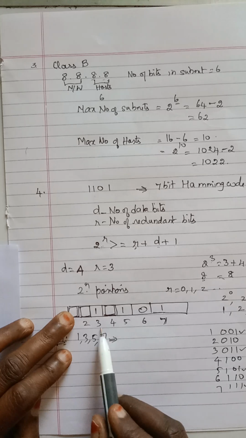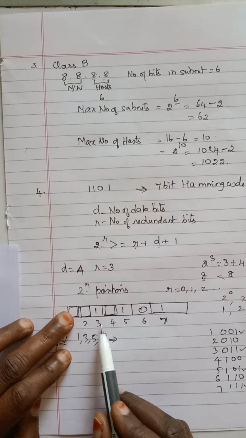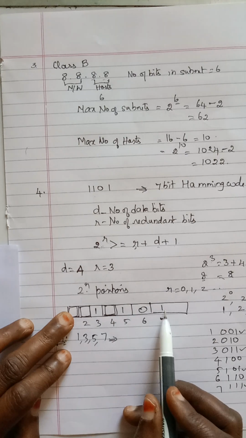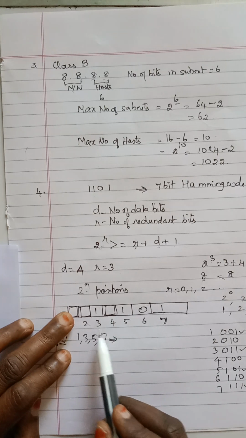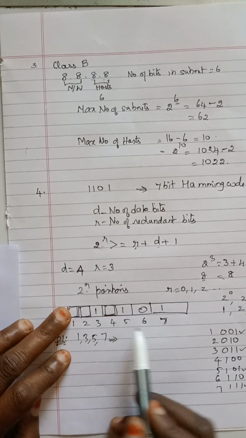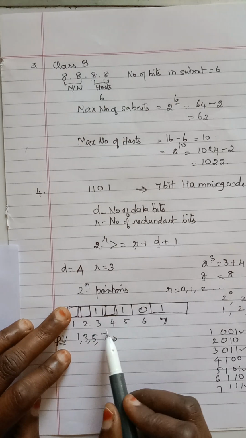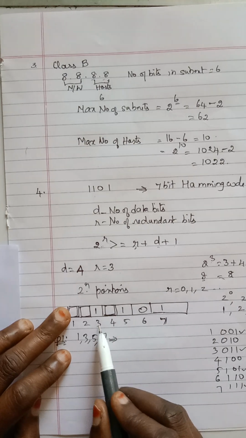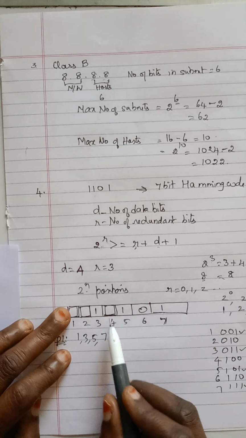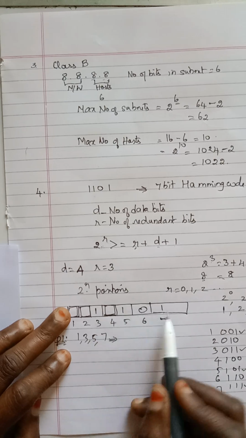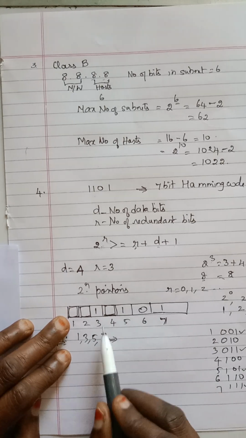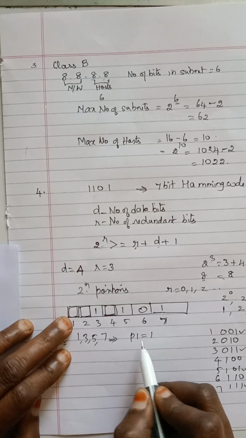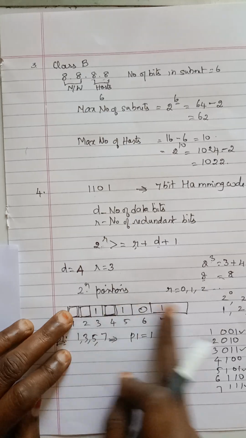So for 3, 5 and 7, what values do you have? Position 3 has 1, position 5 has 0, and position 7 has 1. You have to write this value based on these values. Here it is an even parity. Even parity means the number of ones should be even. Here we see 3, 5 and 7: the number of ones is odd, because there are 3 ones. So you have to add a parity bit which is 1. So P1 value will be 1, because only if you add 1 will it make this an even parity.